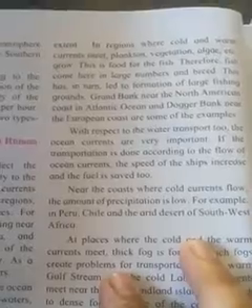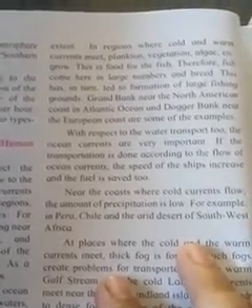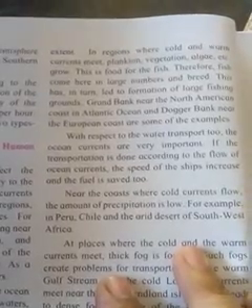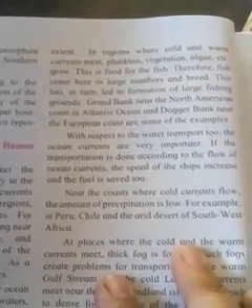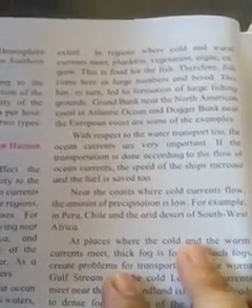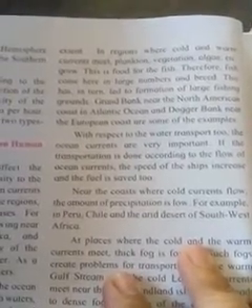It is food for fish. Fish come here and breed in large numbers. This has in turn led to the formation of large fishing grounds. Grand Bank near the North American coast in the Atlantic Ocean and Dogger Bank near the European coast are some examples.